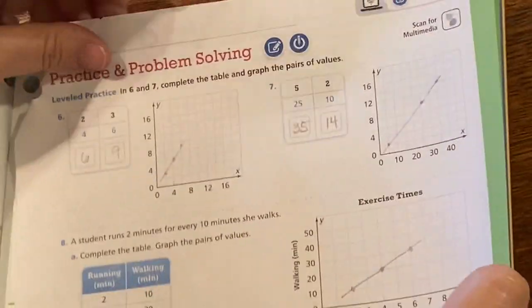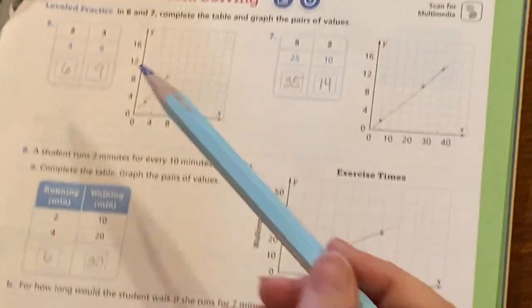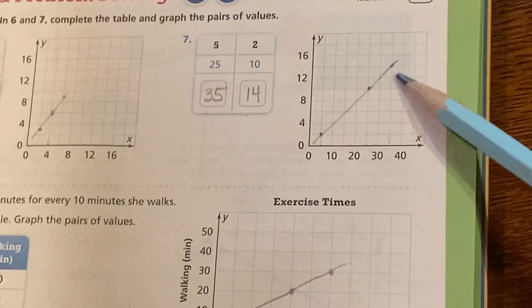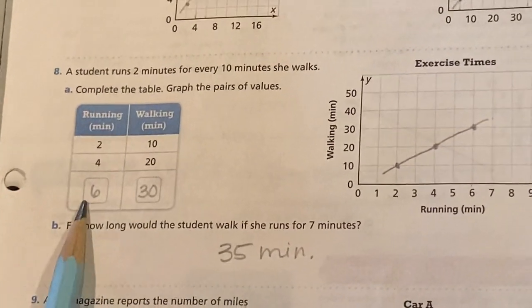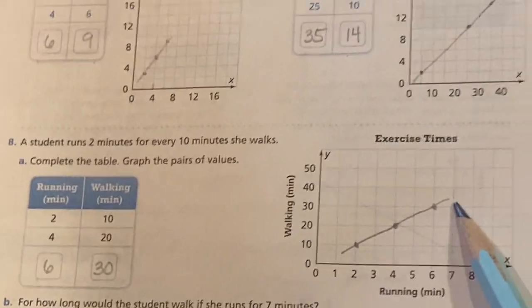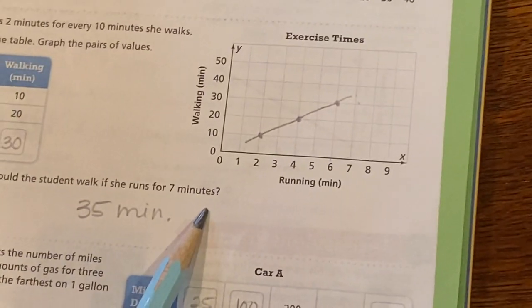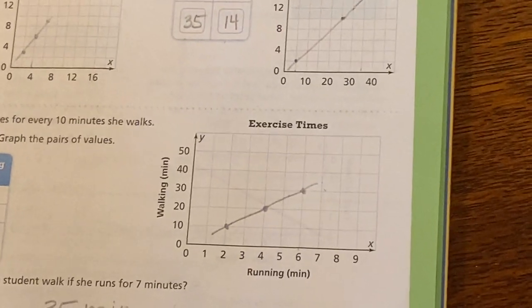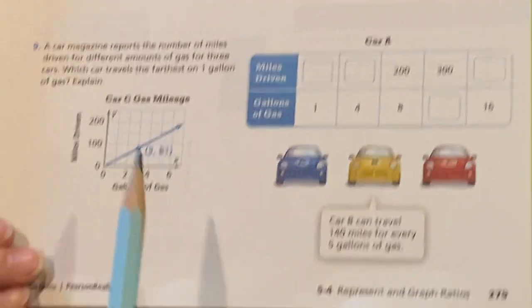Alrighty, here we go. So for this, the missing points are 6 and 9, and your graph should look like that. For number 7, 35 and 14, and your graph should look like that. For number 8, the missing points are 6 and 30. Your graph should look like that. And then for how long would the student walk if she runs for 7 minutes? 35 minutes.